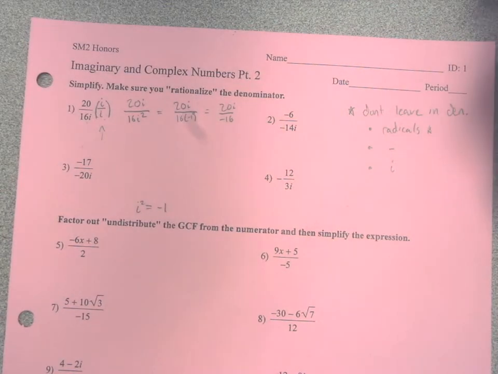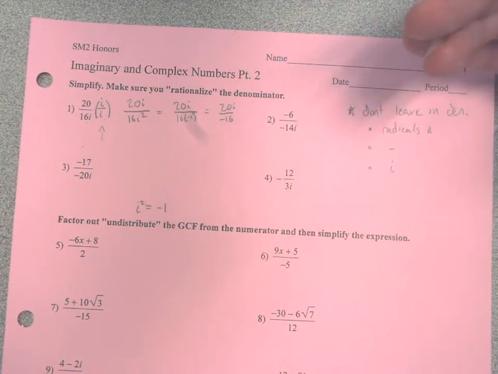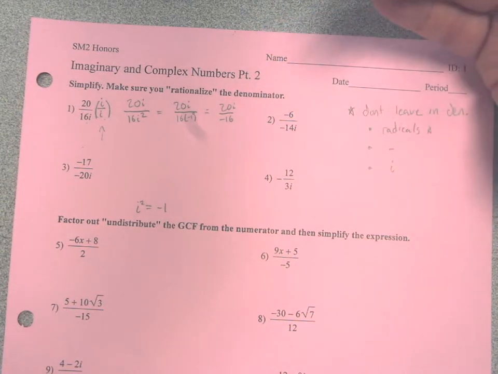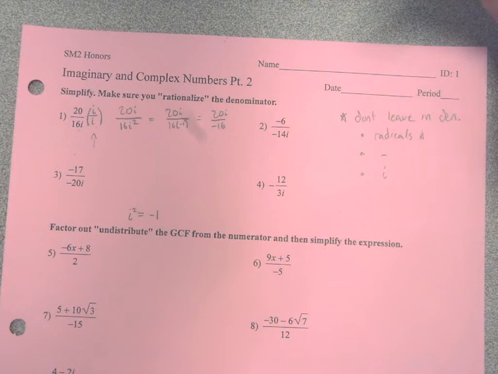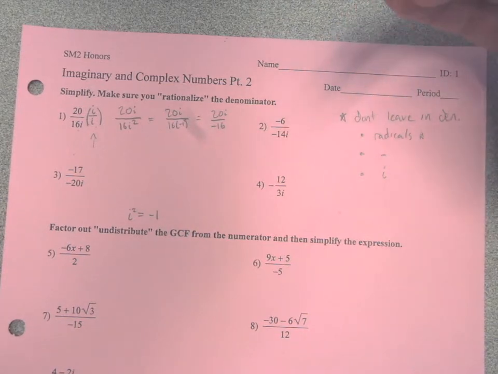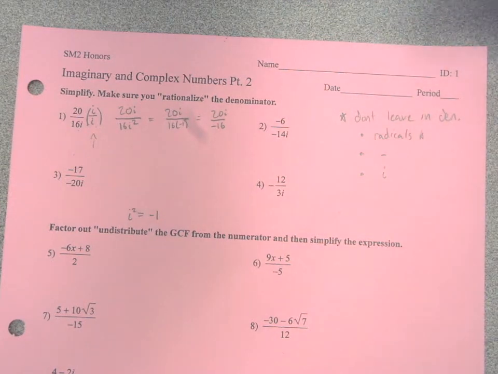And one thing that we also want to keep in mind is that we don't want to leave a negative number in the denominator. So we need to cancel out that negative or somehow deal with that negative. If you recall, when you take a positive number and you divide by a negative number, the answer actually comes out negative.